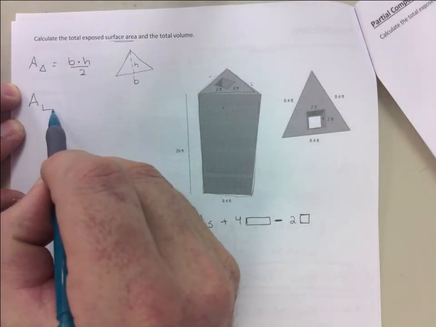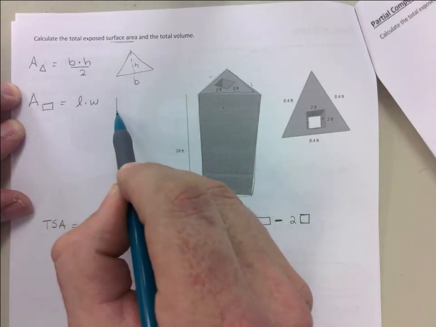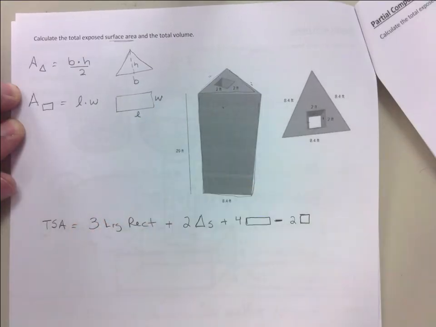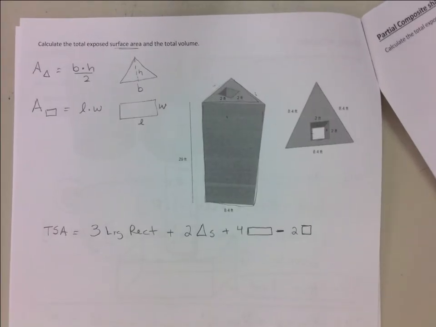Area of a rectangle, length times width, yes. Where this is the length, that is the width. Add that to your study sheet before you start solving this thing. So I'm going to let you, maybe in groups of 2, or if you want to work by yourself, that's fine.